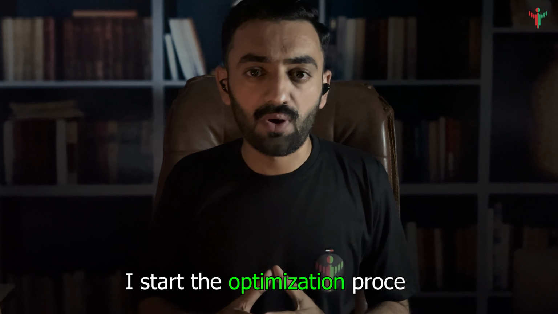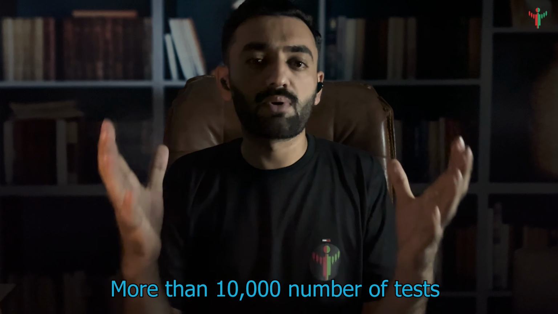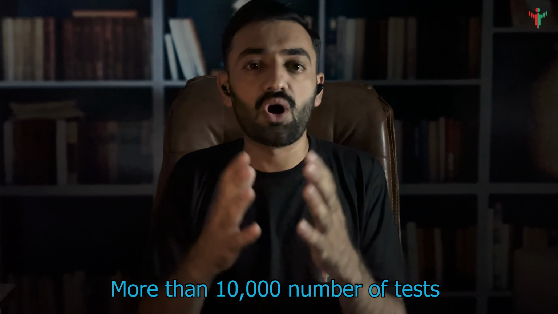the nature, the behavior and the strategy of that EA. After a lot of working hours, once I got the concept of the EA, I start the optimization process. In one optimization process there are more than 10,000 tests which are performed on our super PCs. Once the optimization process is completed, I analyze all the results and choose the best one for my live trading account, and then I publish that best result here on the website.